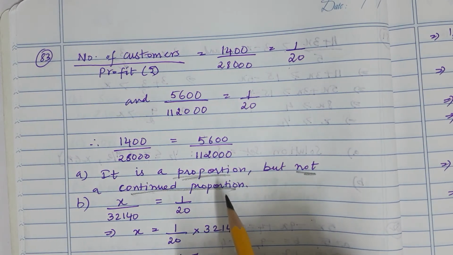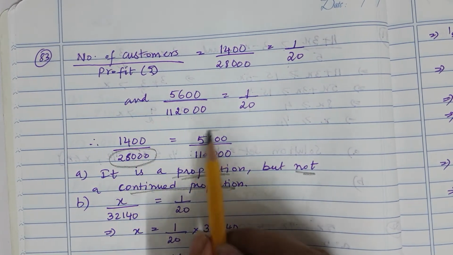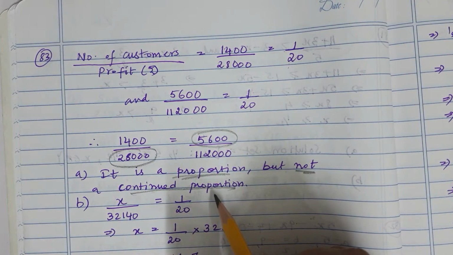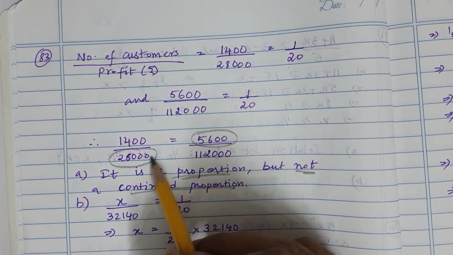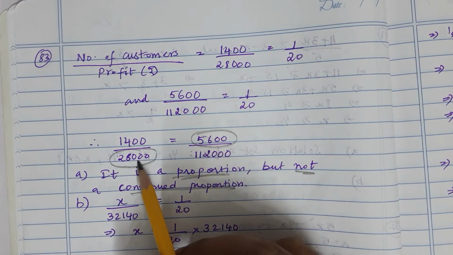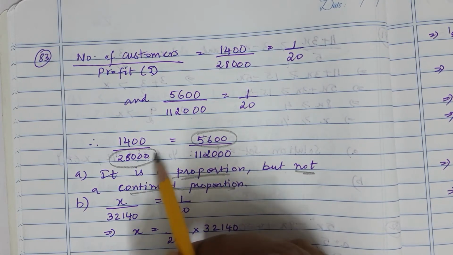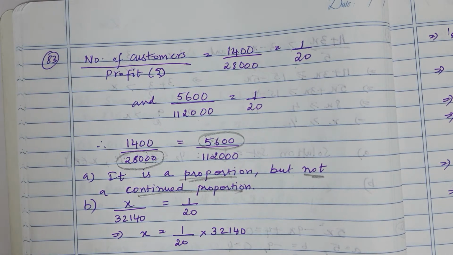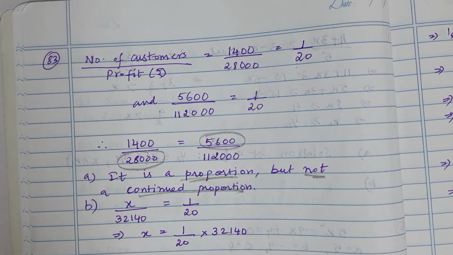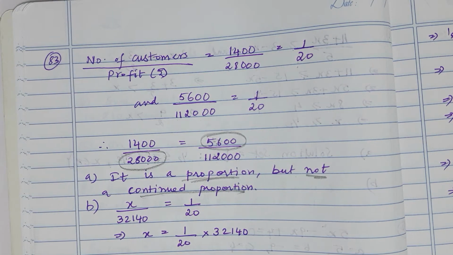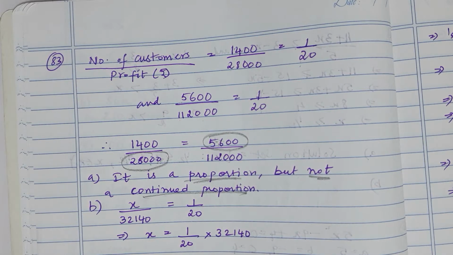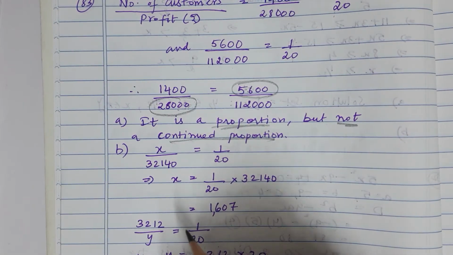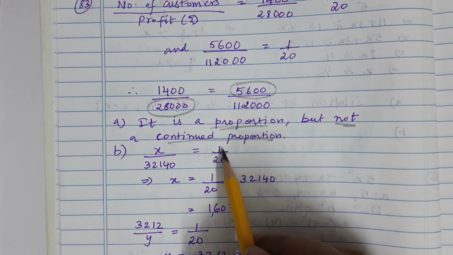For a continued proportion, I had to have these two numbers equal. A proportion is a continued proportion if it has a mean proportional. The mean terms over here, 28,000 and 5,600, they're not the same number, so it is not a continued proportion. If it was same, then I could have said that it is a continued proportion. Then since now I know that the number of customers and profit are in proportion, to find the missing values, I know that all the ratios will simplify to 1 by 20.